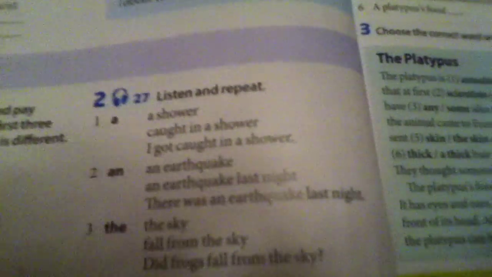Okay, let's practice by looking at exercise 2. Listen and repeat. Okay, I'm not going to repeat the answers myself. At home, you can repeat. After the CD, can you repeat what you hear?